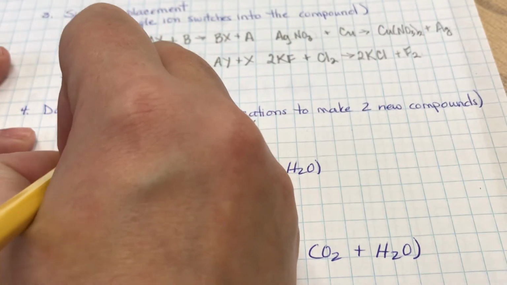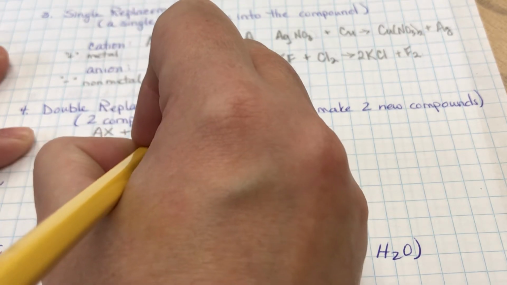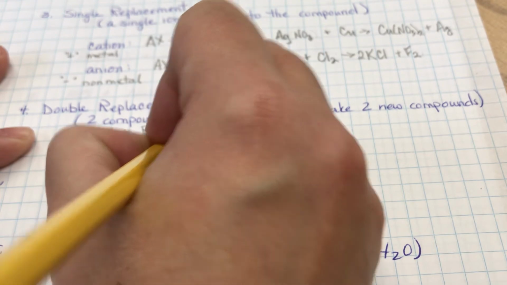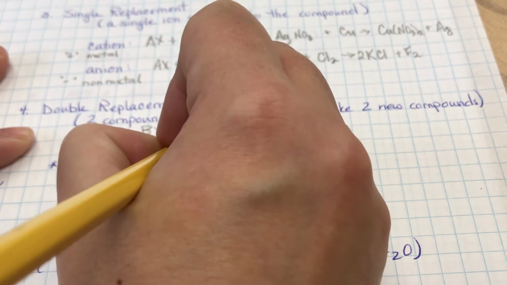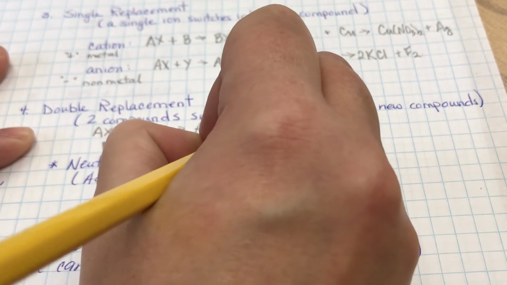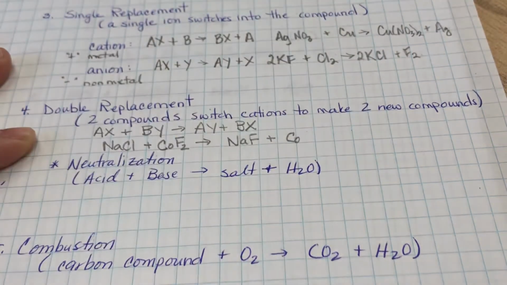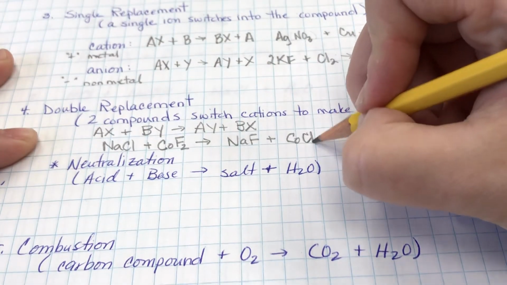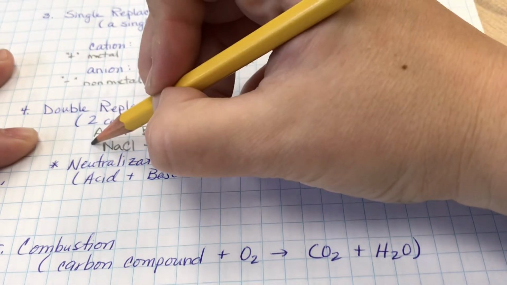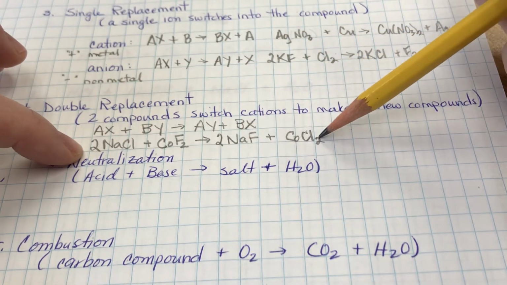So for this, we can have sodium chloride plus we can put in cobalt fluoride. And then we switch them. The sodium and fluorine go together, while the cobalt and the chlorine will go together. Notice 2 compounds gives 2 new ones.